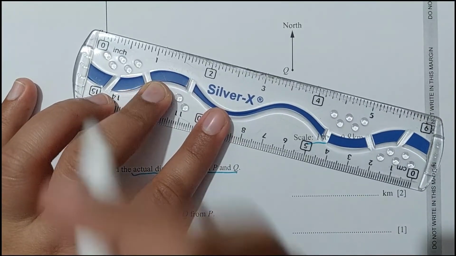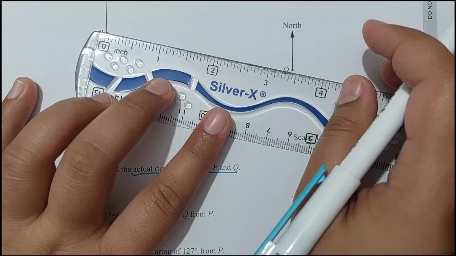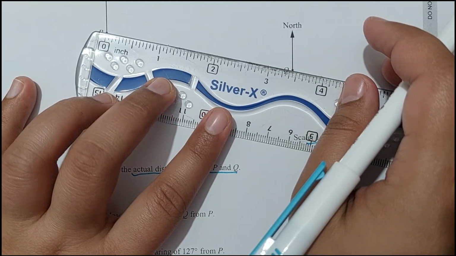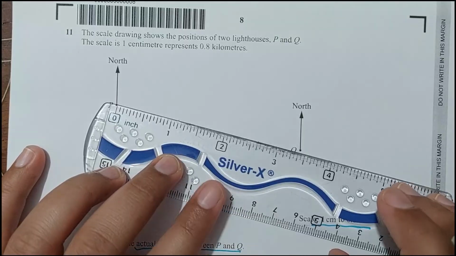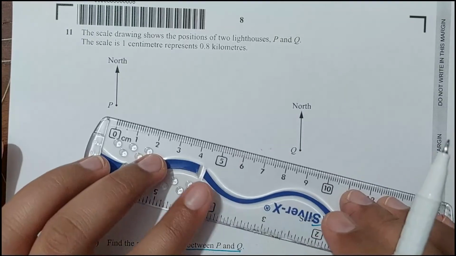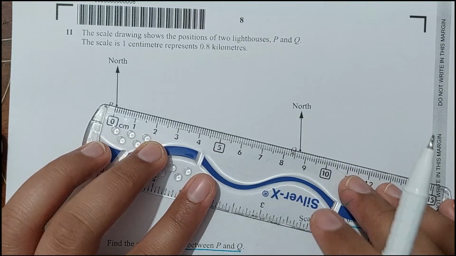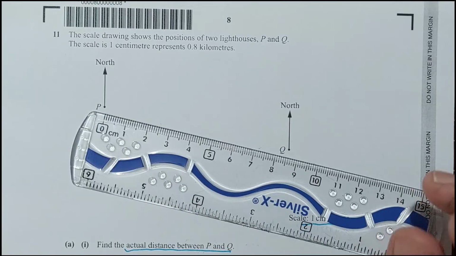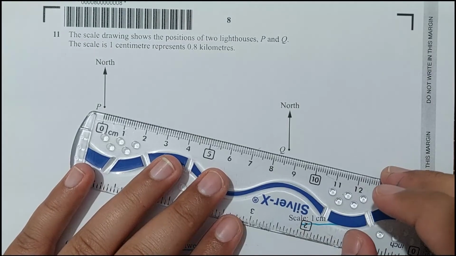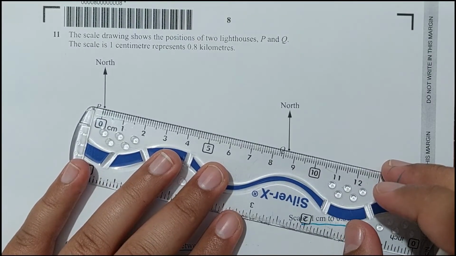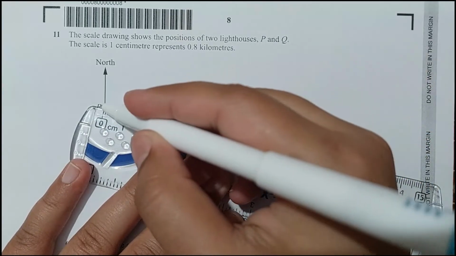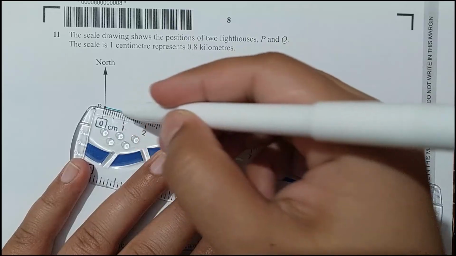Okay, you can see this is the 0. What is the actual distance? I'm sorry, we're doing it in centimeters. Okay, it might be different in my case. It depends on the printing. But in the exam, all of the students have the same printed papers, so you will get the same answers according to the marking scheme.